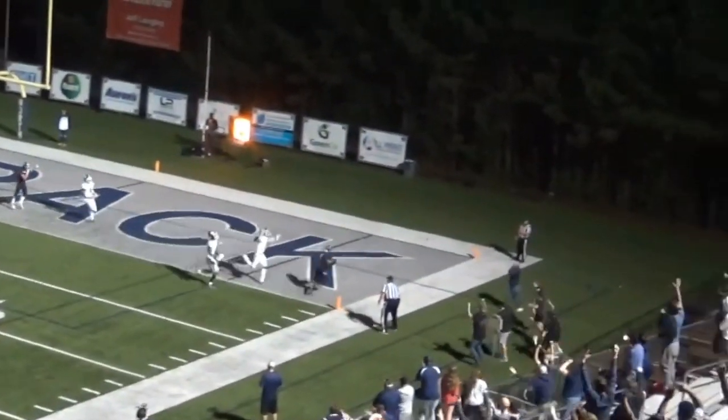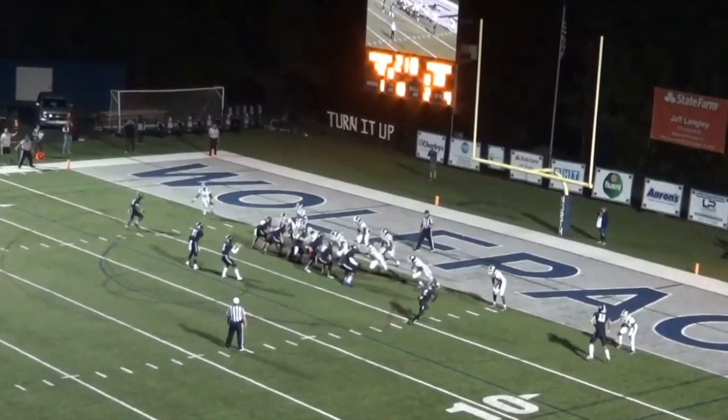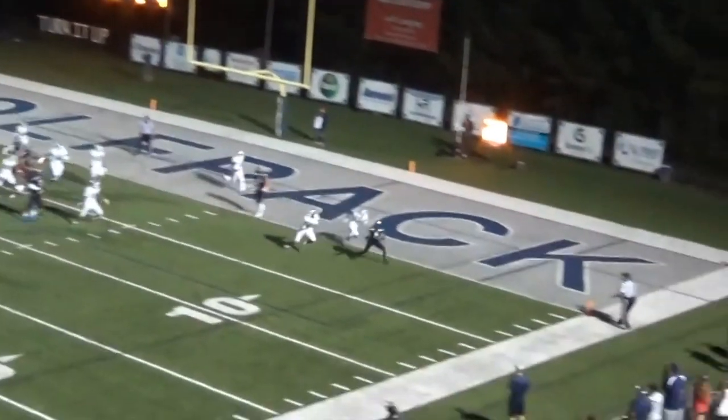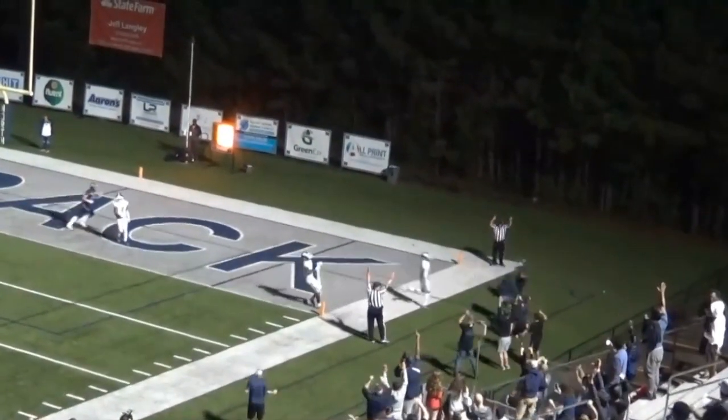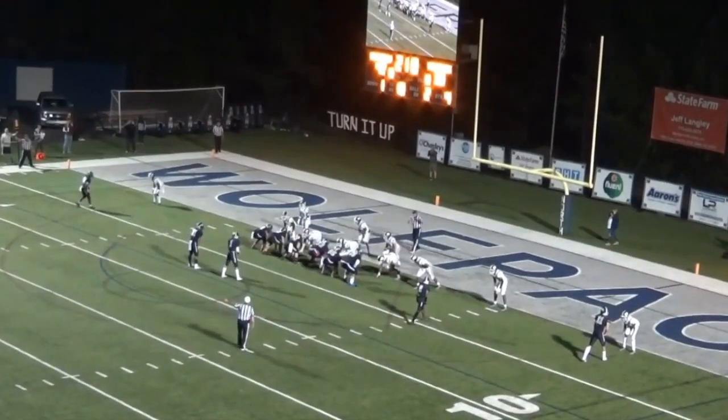So you saw him come in, then you can see they got a catch. Watch again without me stopping it. So a couple of things to look at here.